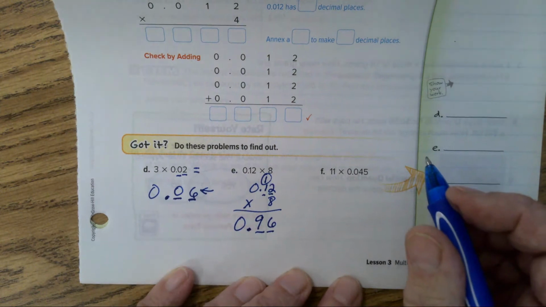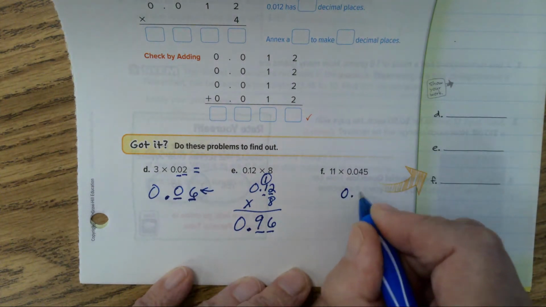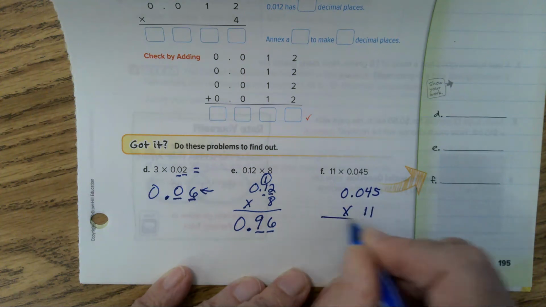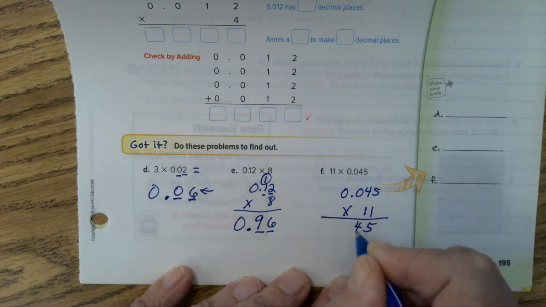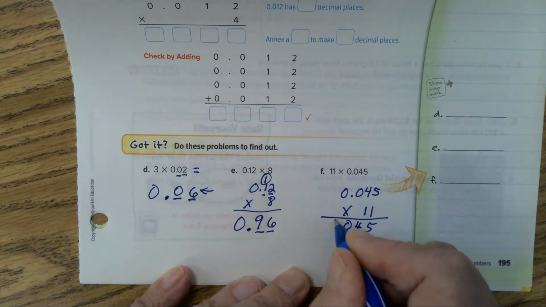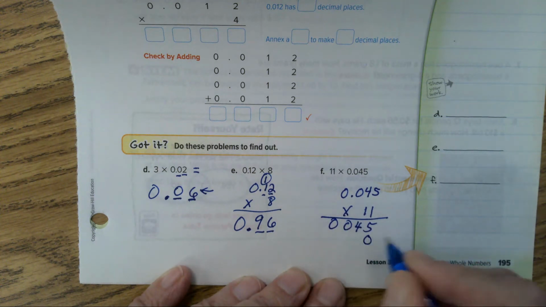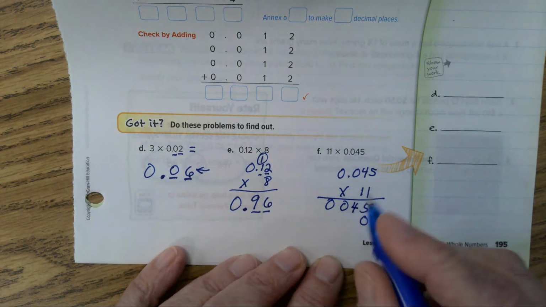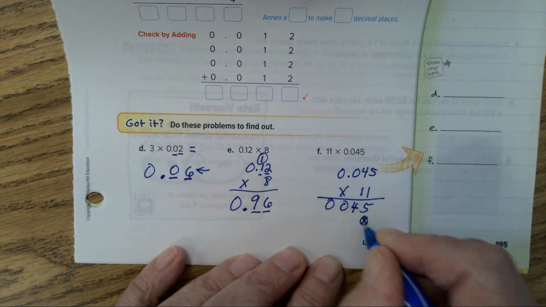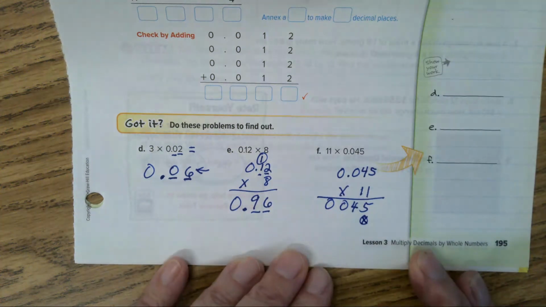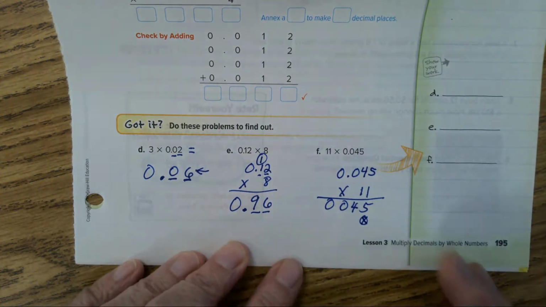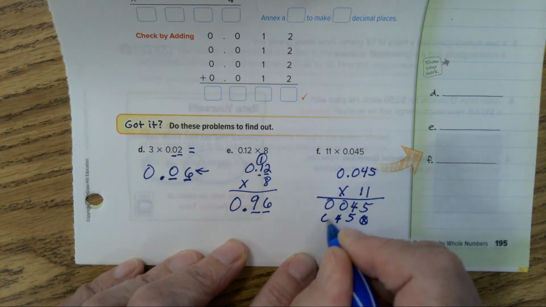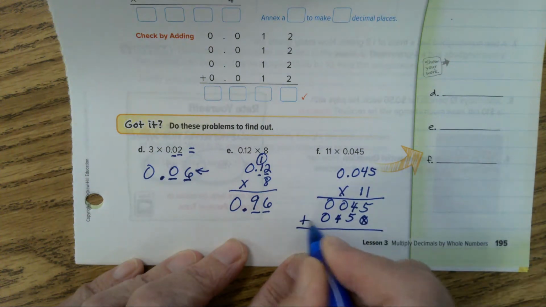Okay, in this problem, 0 and 45 thousandths times 11. 5, 4. If you want to, you can multiply it times the zeros if that helps you. Now, when I multiply by the second one, it has one number behind it. I call it a place value 0. I put an X in my 0 so I know it's a place value 0. 1 times 5 is 5. 1 times 4 is 4. 0. Now, add them together.